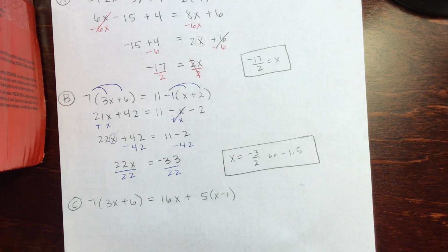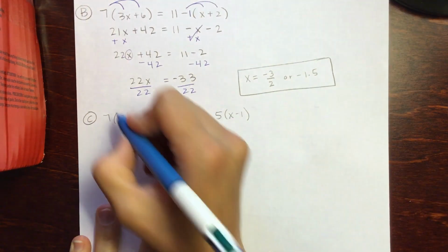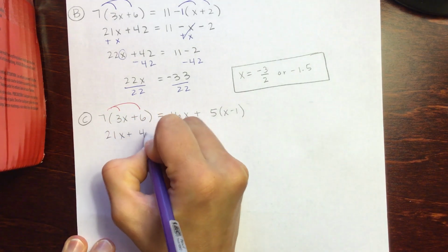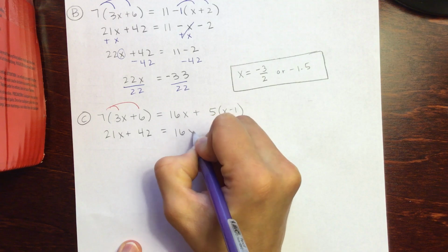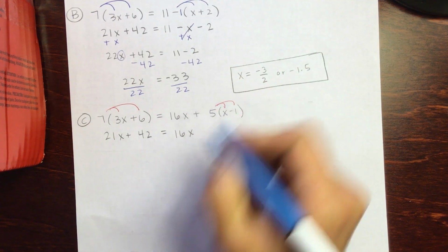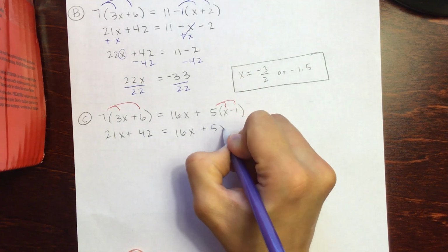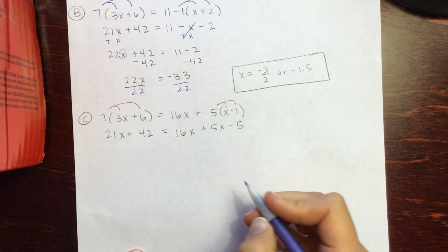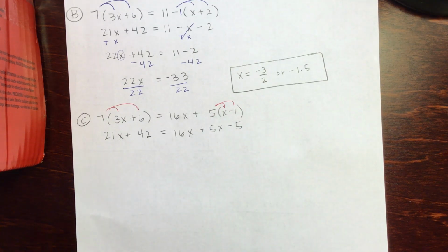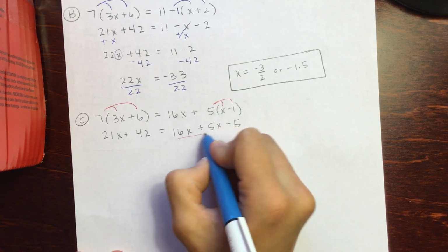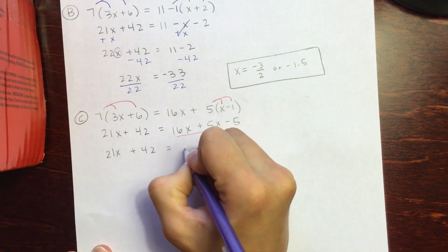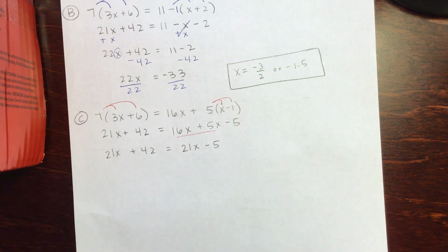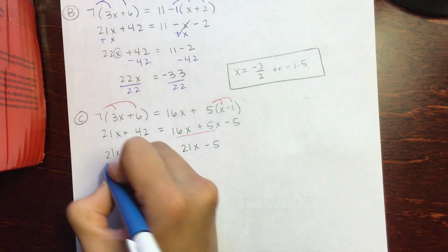All right, let's do one last example. Distribute. I'm going to combine these two together first because I don't like having multiple x's on the same side of the equal sign. All right, move all of your x's to one side of the equal sign.